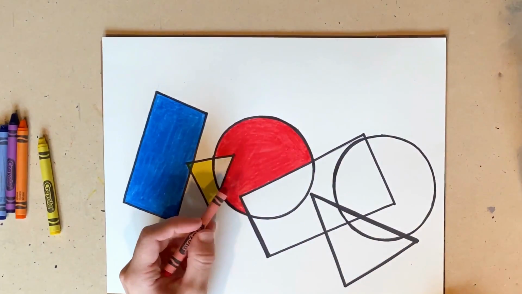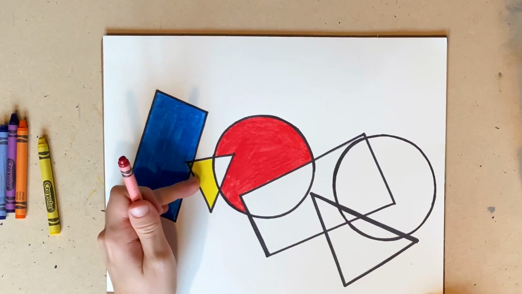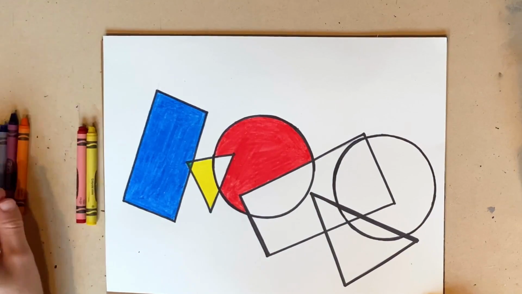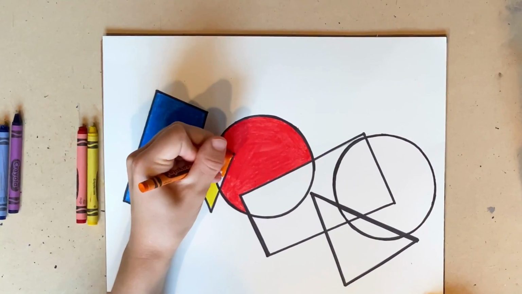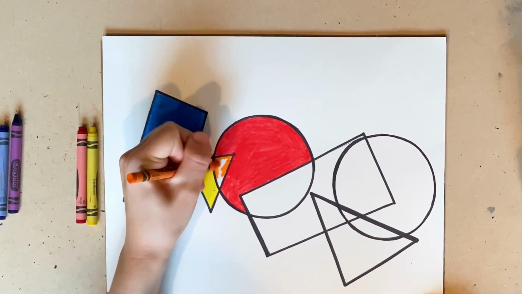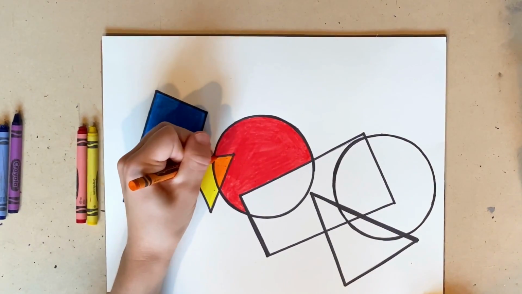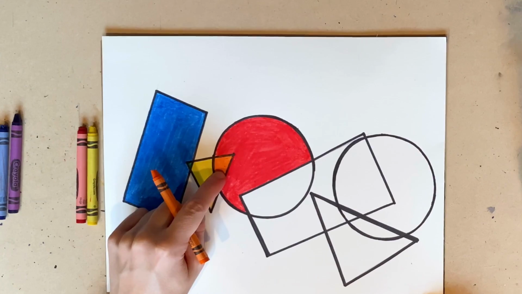So now I have colored the inside of the circle. We have yellow and red. Yellow and red are two primary colors, and they create orange, which is a secondary color. And now I'm coloring inside of the half of the triangle. So when two primary colors mix together, they make a secondary color.